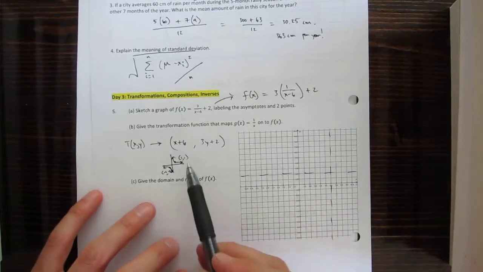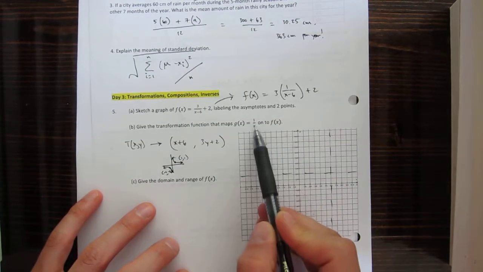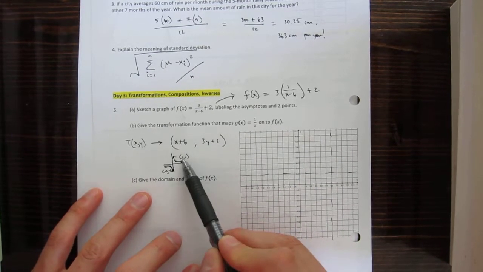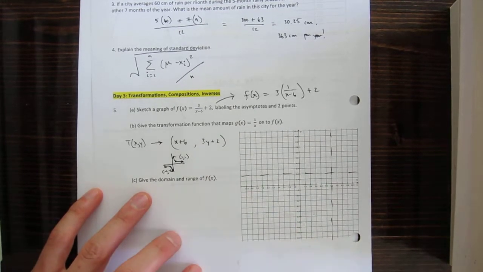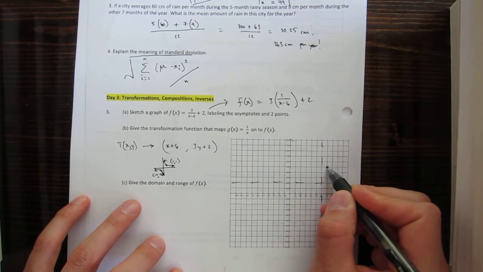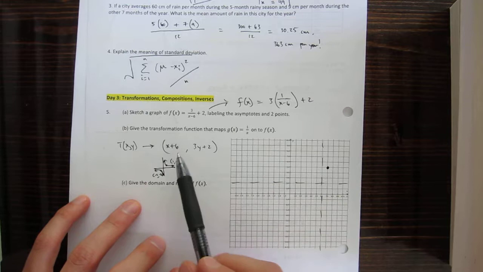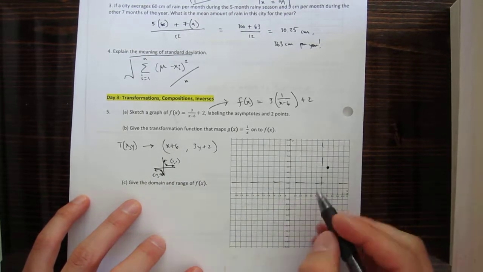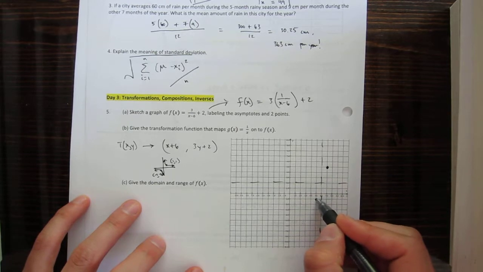Now I'm just going to plug in 1, 1 and negative 1, negative 1. Those are points on my parent function. So if I plug those into my transformation function, I should get 7, 5. So 7, 5 is right there. And then I'm going to plug in negative 1, negative 1. I should get 5, negative 1. So 5, negative 1 is right here.